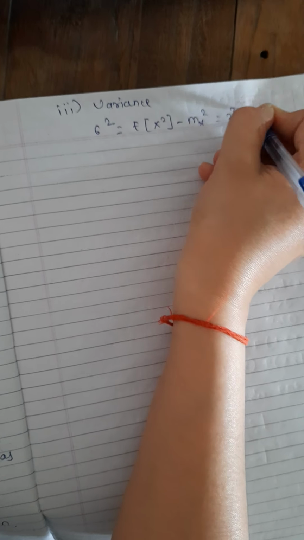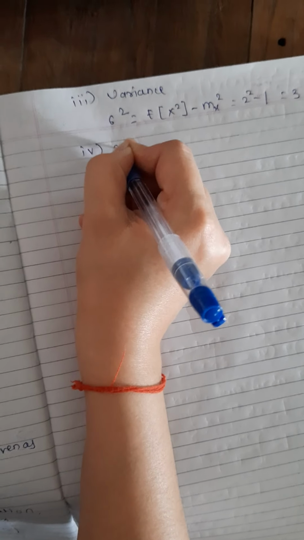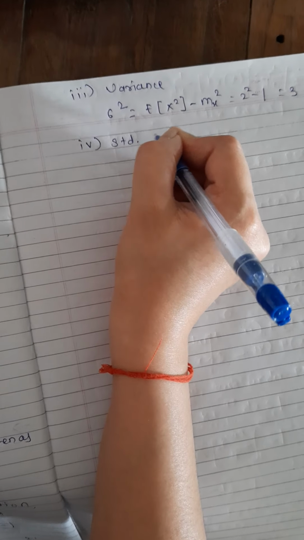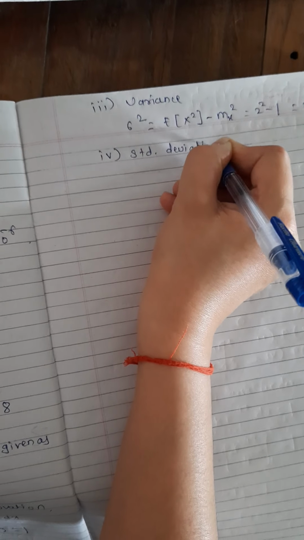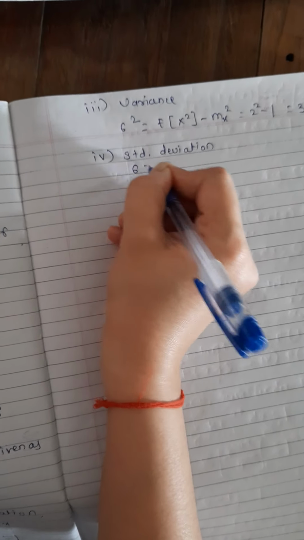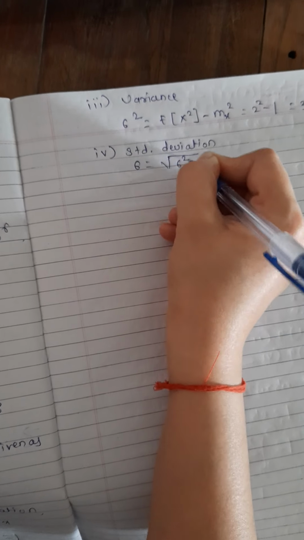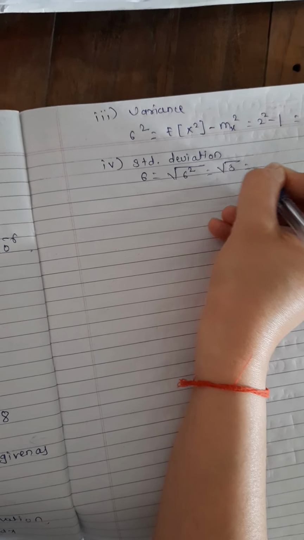So 2 minus 1 square, it is 1. Next, standard deviation. So sigma is equal to square root of variance.